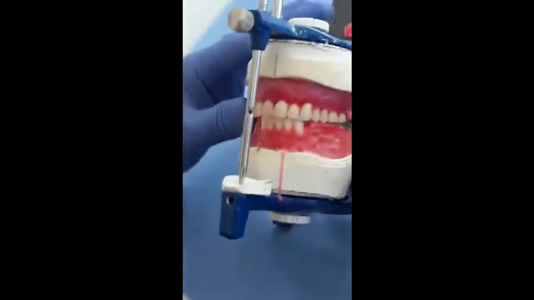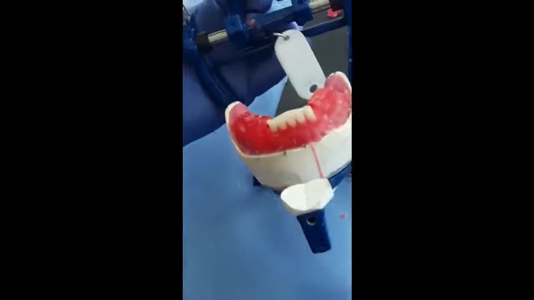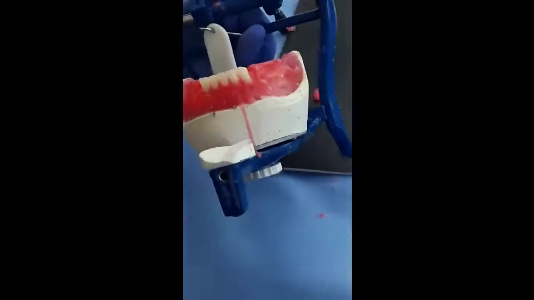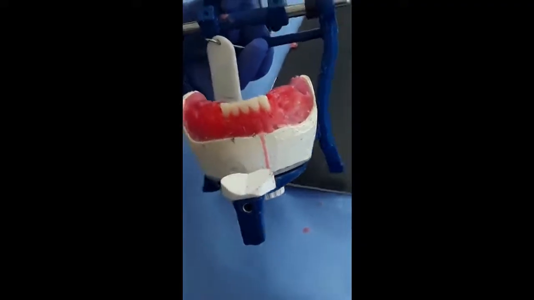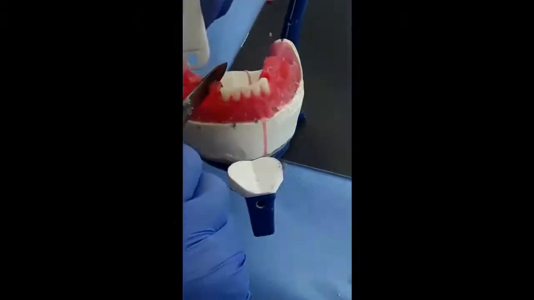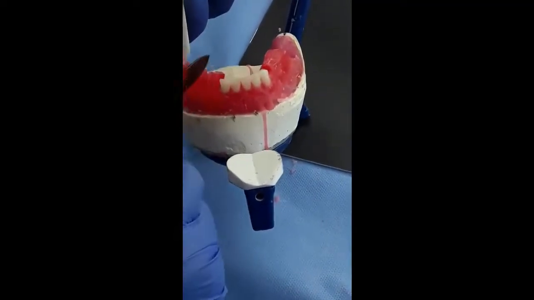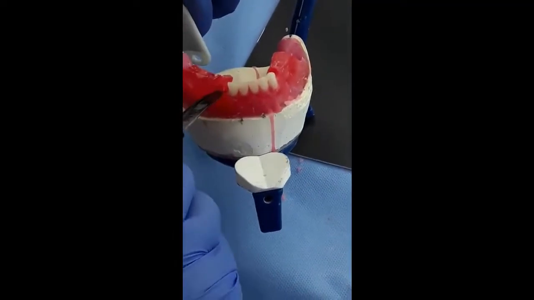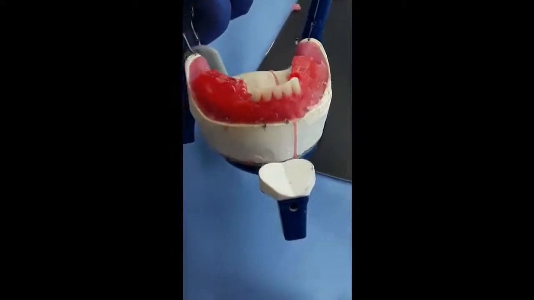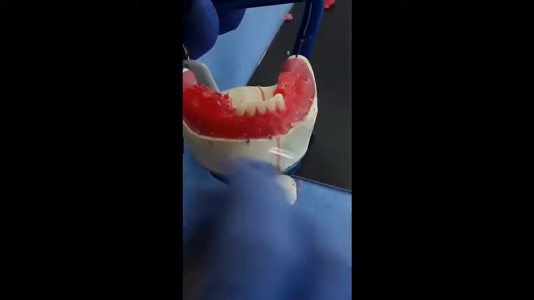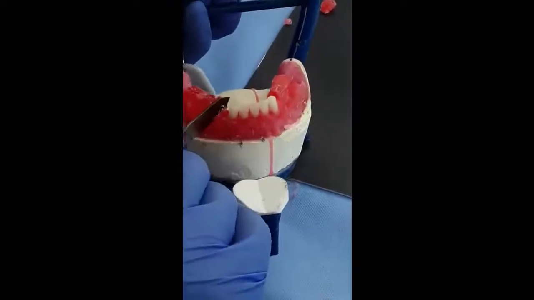Now I'll proceed to put the lower right canine in the same way. And you can see it is an easy procedure once we understand what we are doing and what we are looking for.